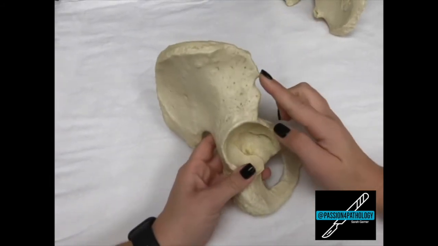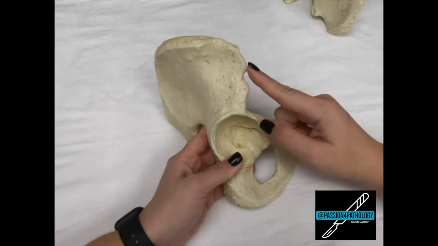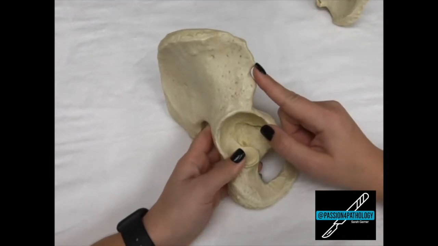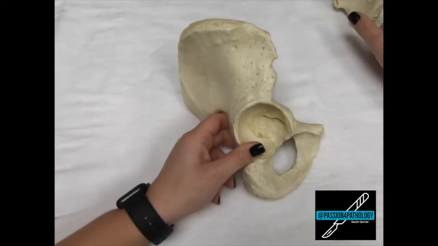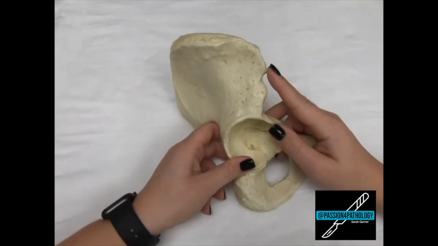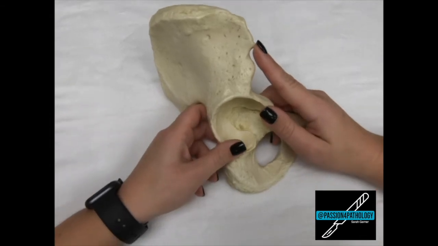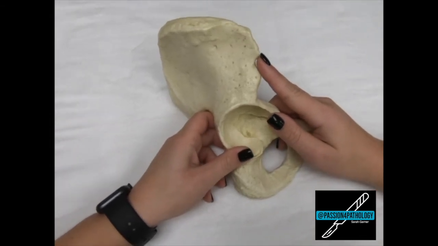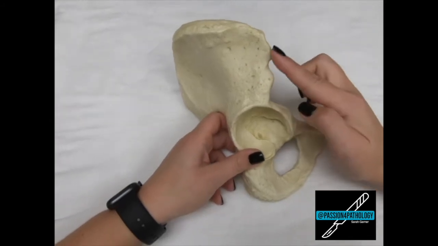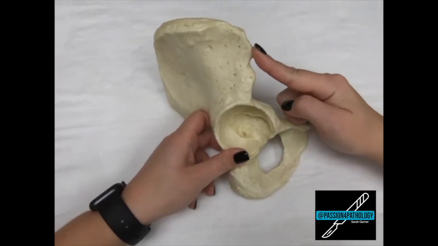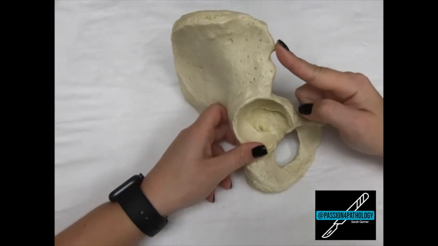So the ASIS is usually palpable, and so it's a good reference structure when you're examining a patient. It can be useful for finding various structures, including McBurney's point. So McBurney's point, if you haven't learned about that, that's basically where the appendix is usually located, and it's about a third of the way from the ASIS to the umbilicus, which is your belly button.